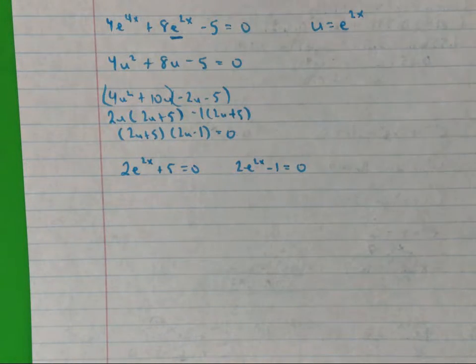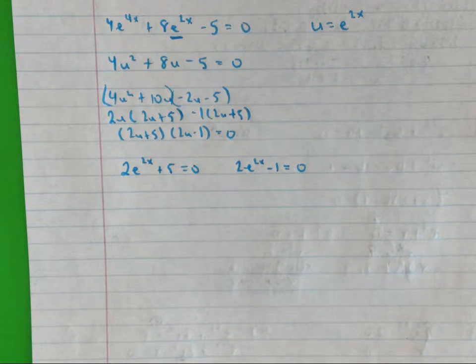Take a moment. Make sure you understand how I got to that point before we finish solving it.